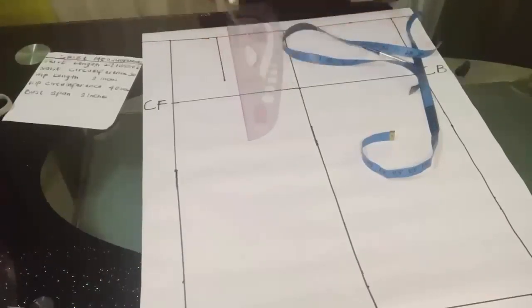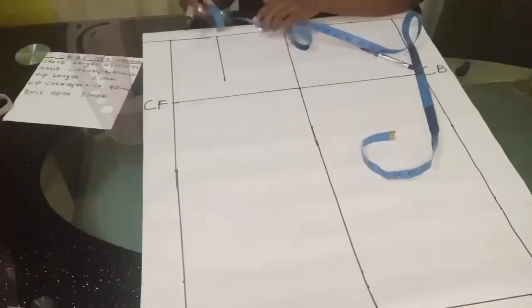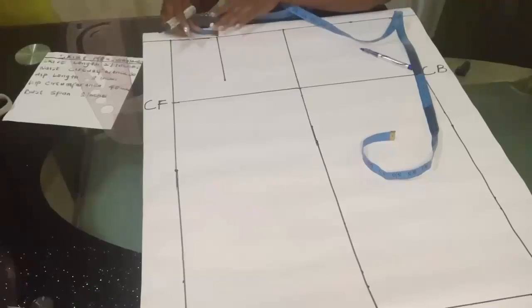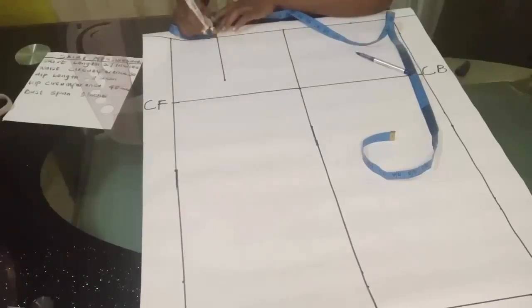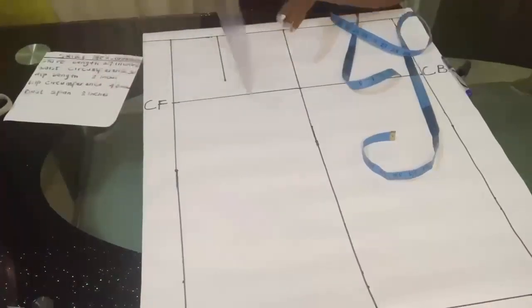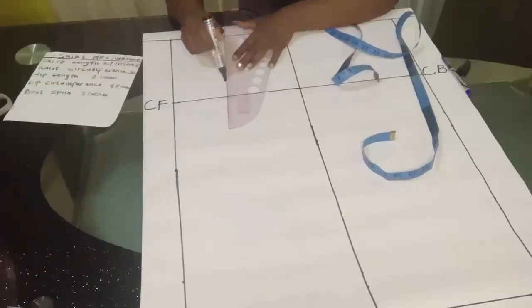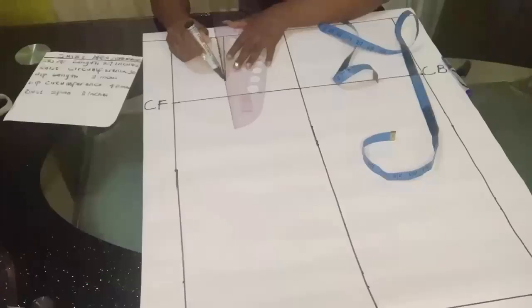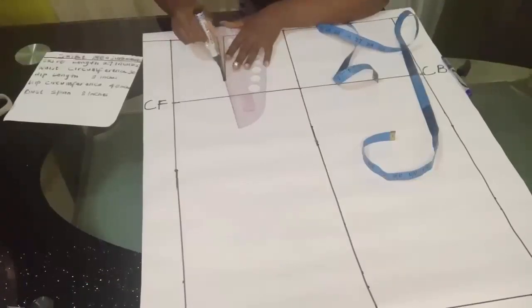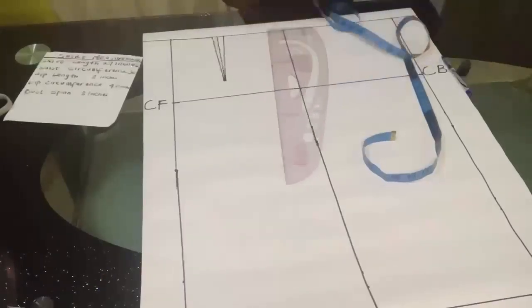Then I'm going to be taking ½ inch on both sides, on the left and on the right. So I'm going to be connecting from this part here. Watch me as I do that. So that is our darts.